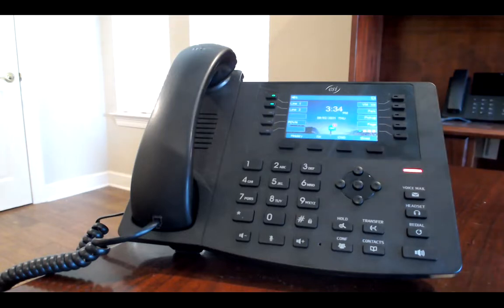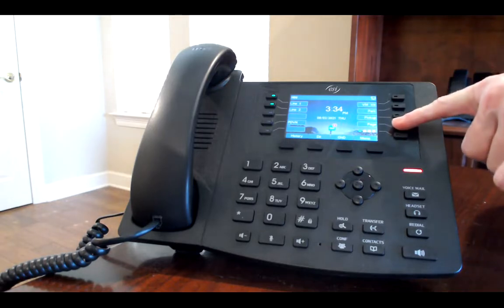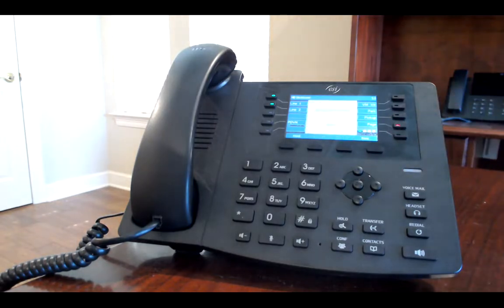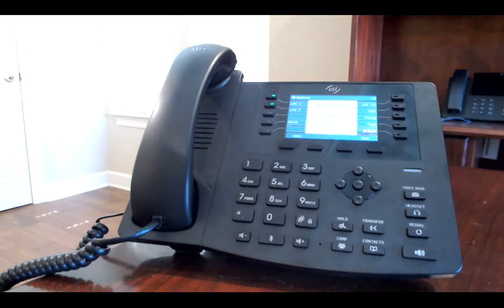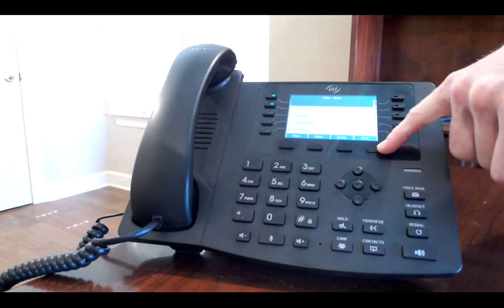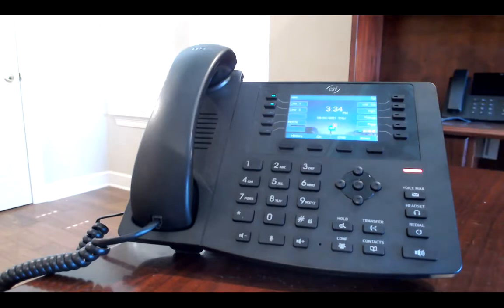The page button, if you have a page button on your screen, will call all of the phones on your system as a one-way page. You may also see external page buttons on your system. These might be set up for external speakers or different zones, and that would be customized to your system.